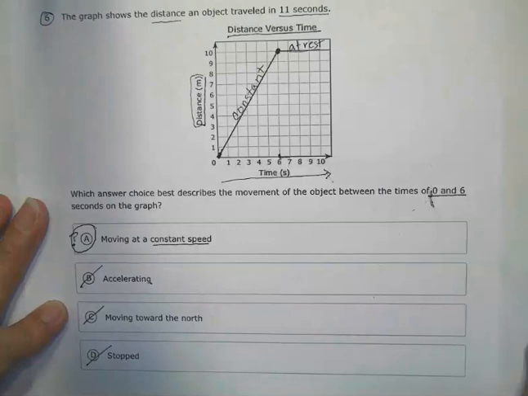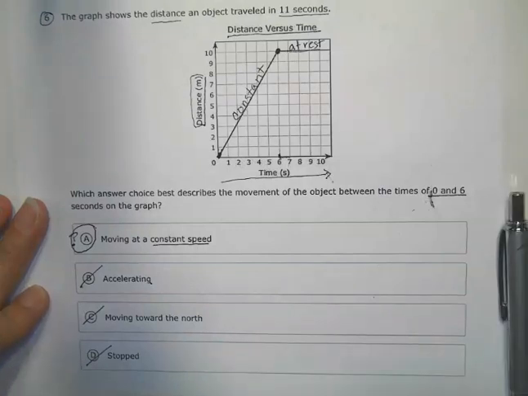So go and choose the next question that you think you want to work with first until you finish with all 38 questions.